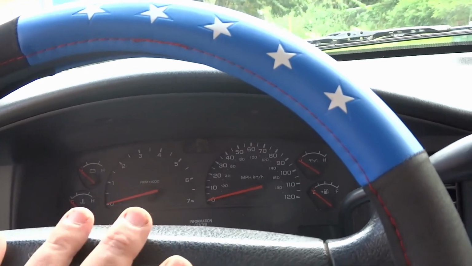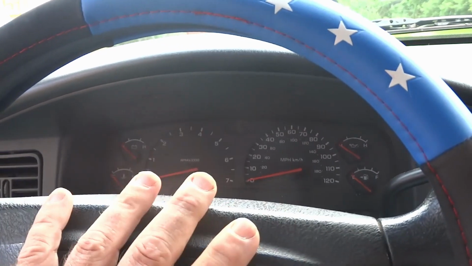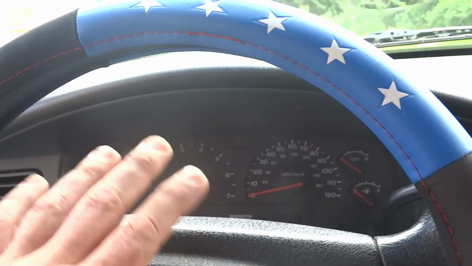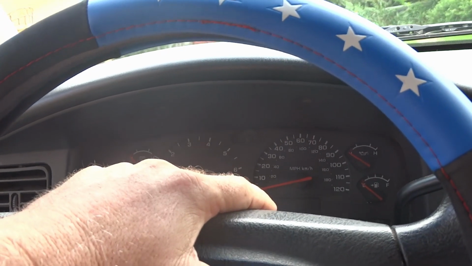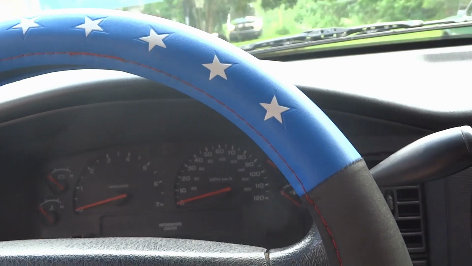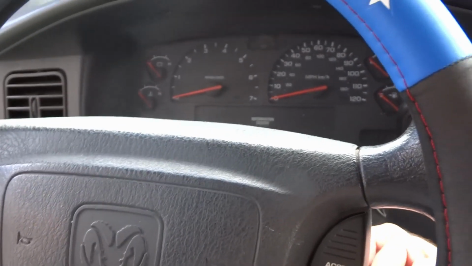However, the truck shifts properly and runs properly, but now when I start it, just about every light on the dash comes on because it's the wrong computer. So let's show you what it does.